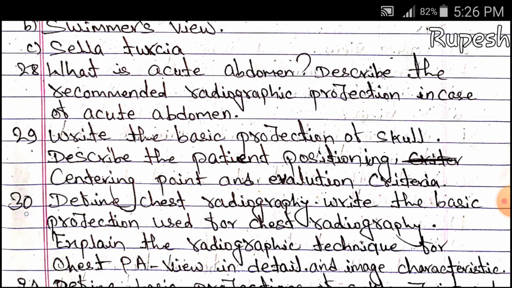Question number 30. Define chest radiography. Write the basic projection used for chest radiography. Explain the radiographic technique for chest PA view in detail, including image characteristics.